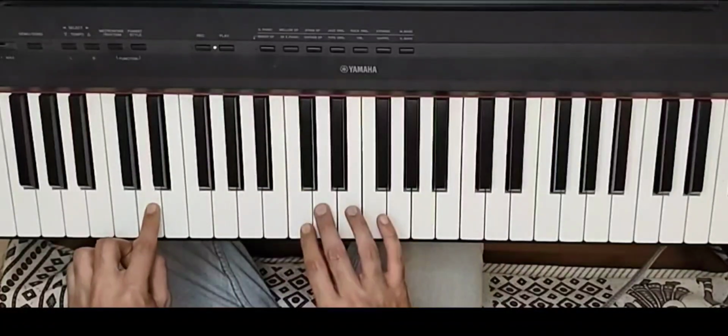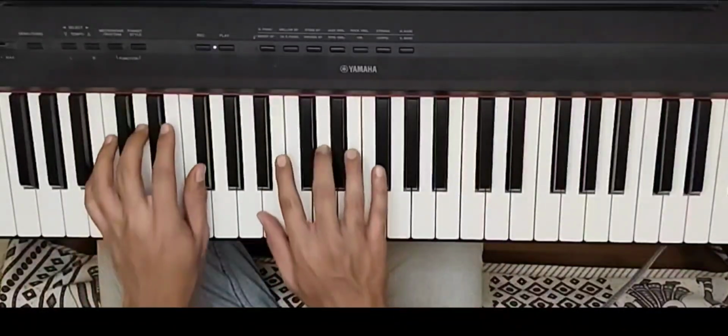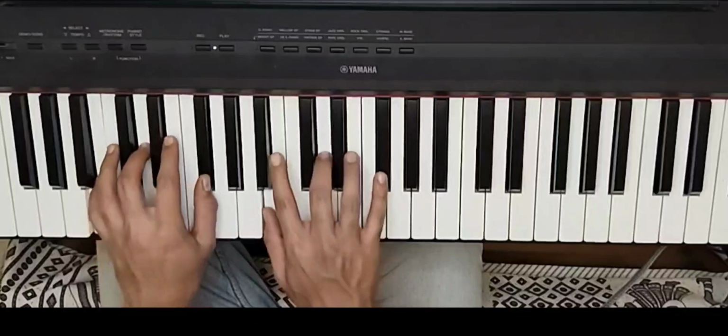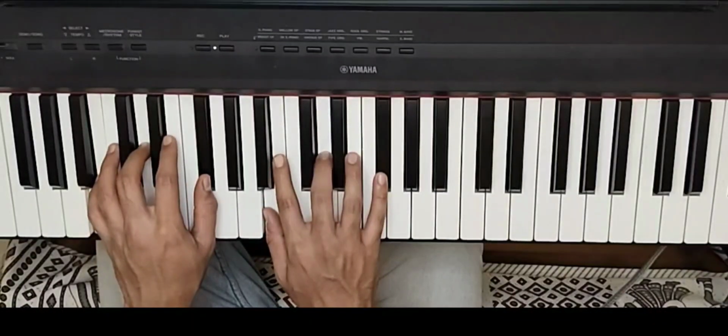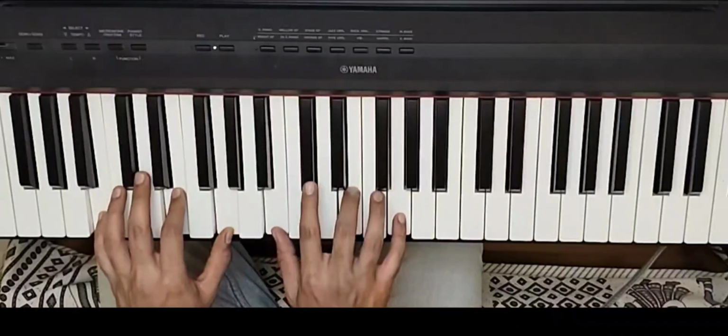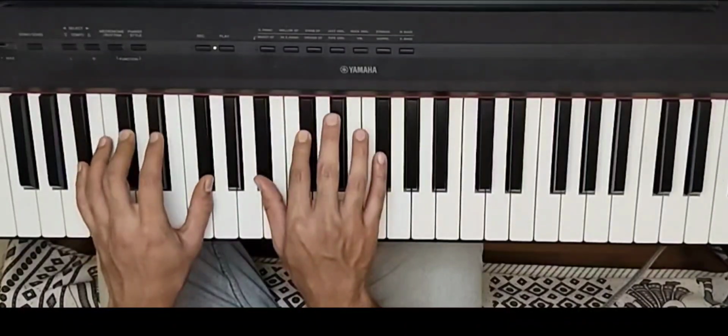D major's relative minor. 1, 2, 3. B minor. Okay, we've got this B minor chord. Chord 4 is E minor. Chord 5 is going to be F sharp major.